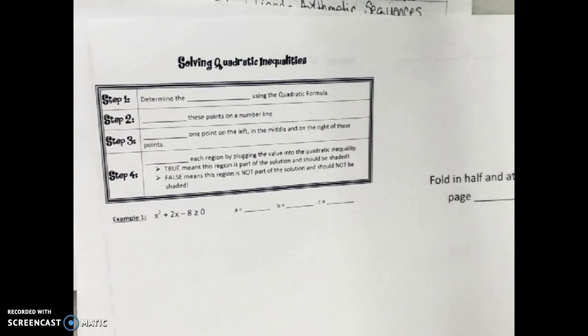Alright guys, in this video you're going to learn how to solve quadratic inequalities. They're different from equations because obviously they're not equal, they're inequalities.